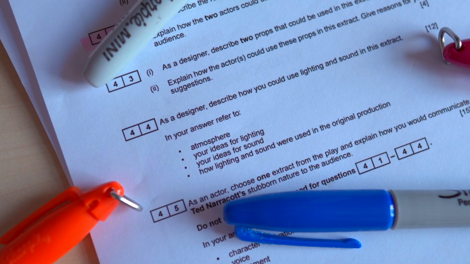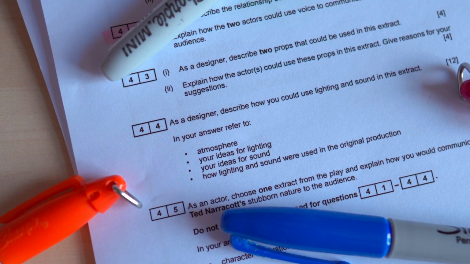Now it's worth saying that this structure also applies to the design questions too, but instead of character motivations, the trick is to find 3 moments where the mood or the atmosphere changes, because it's in those moments that you can really play with the sound, the lighting, the colours, the set and the props, and you can use them to your advantage to move the extract forward. And then all you need to do is address the bullet points the design question gives you in the same way that you've just seen for the acting question.